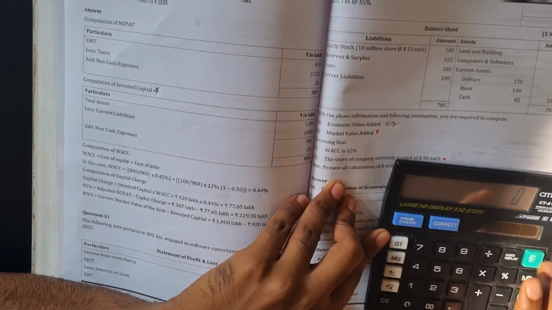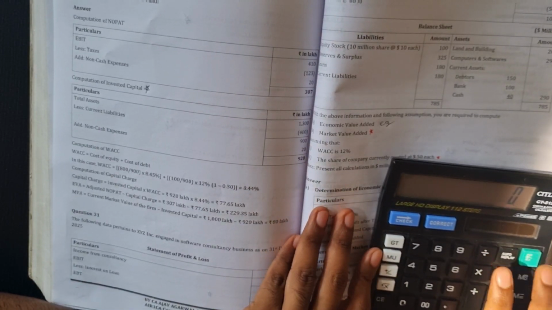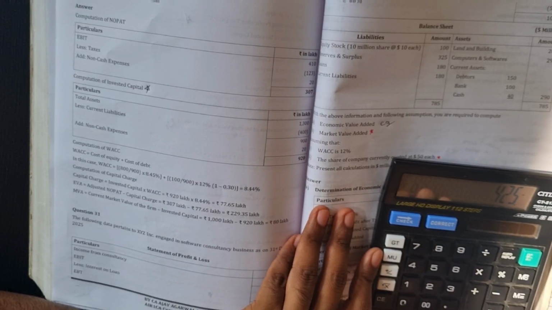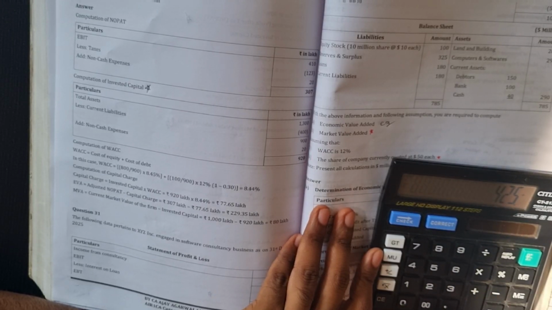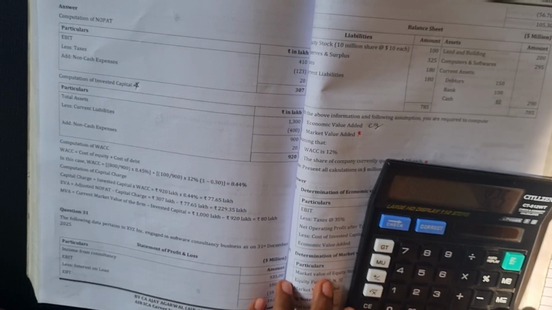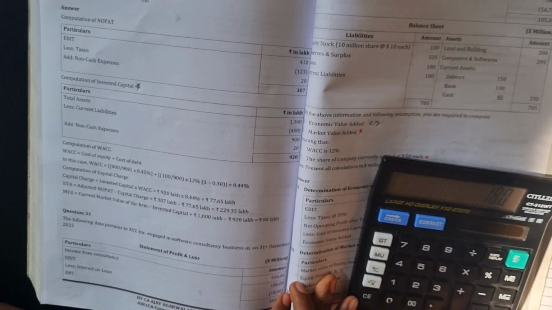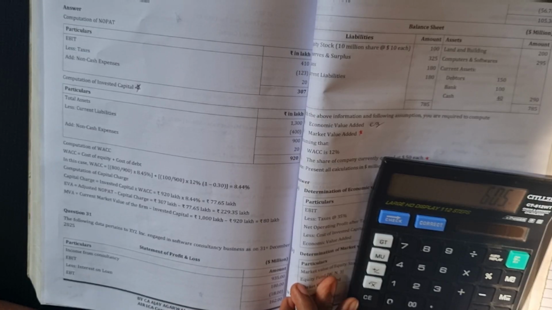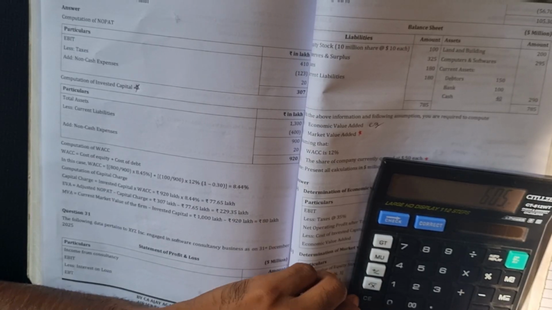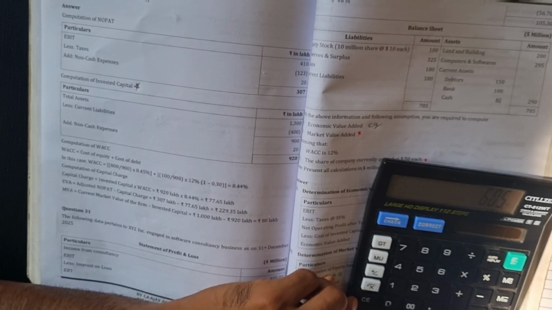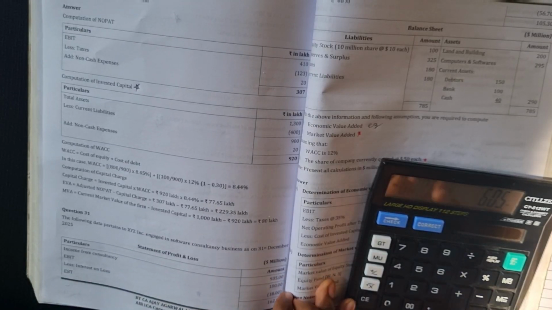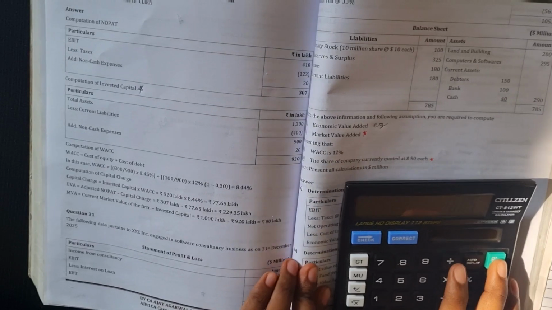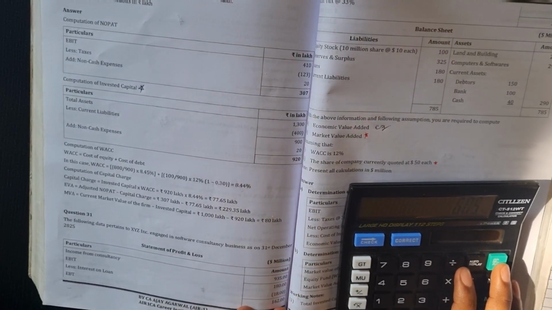I have written here easy, so it should be very much easy. So what is my EVA? Invested capital is 100 plus 325 plus loans. 605. Long-term loan we take it only. So 605 is the invested capital. Now what is my KE? Is KE given in the question?